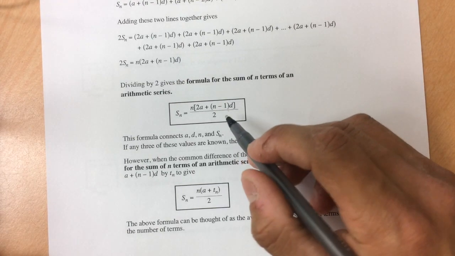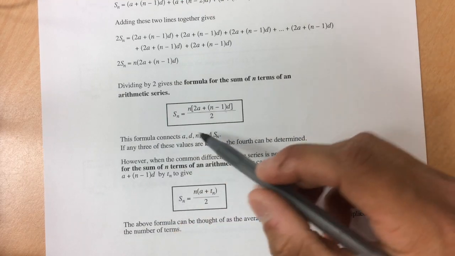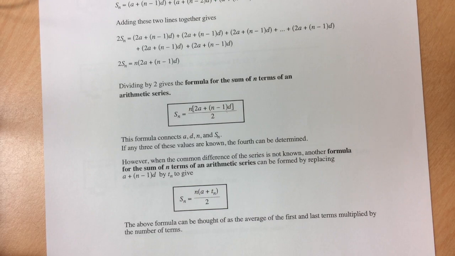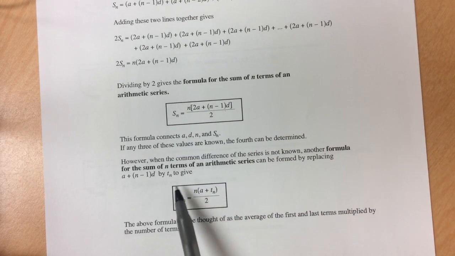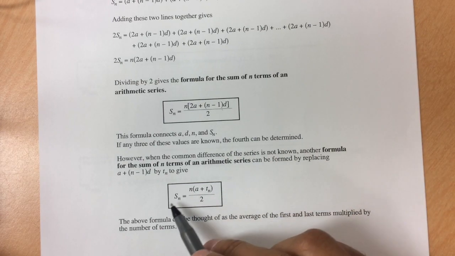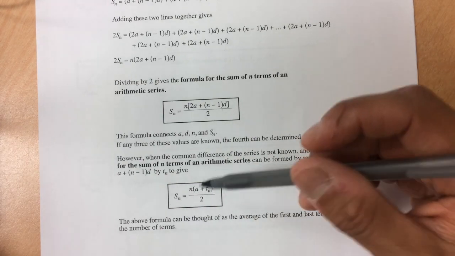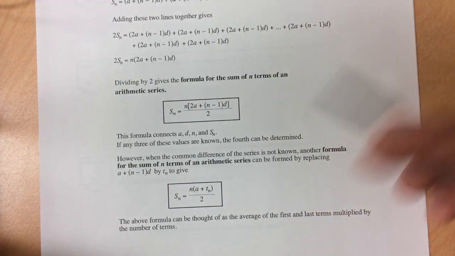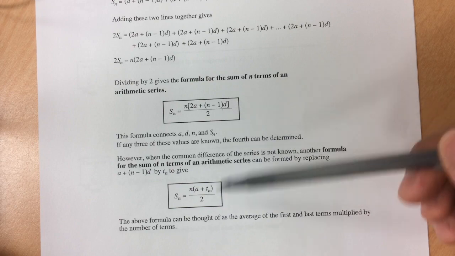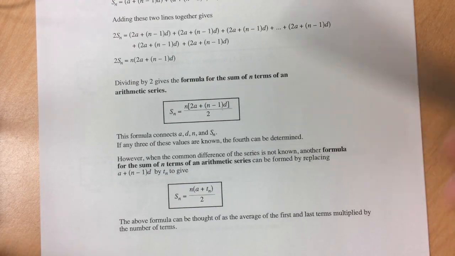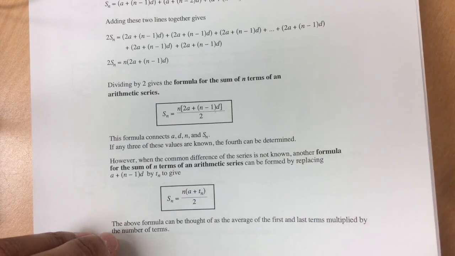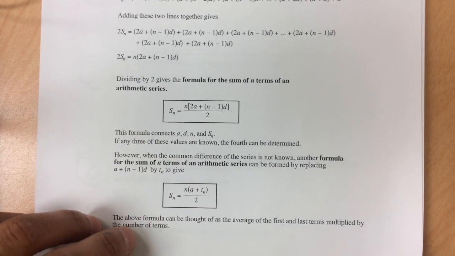This formula connects all of our variables a, d, n, and Sn. And then, secondly, we have our formula for the sum of the n terms in an arithmetic series, which is Sn equals n times a plus tn, divided by 2. And don't worry, we are going to be using these formulas more. So if anything I just said doesn't make any sense, do not fear. We're going to be using both of these formulas in this lesson.